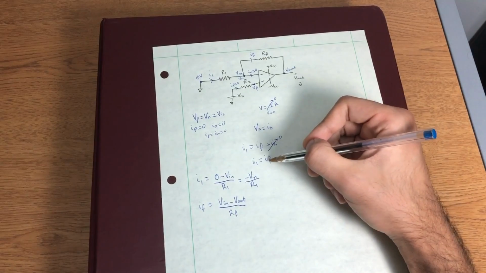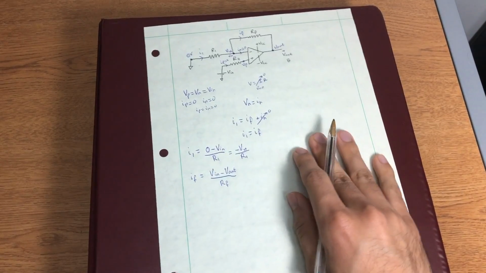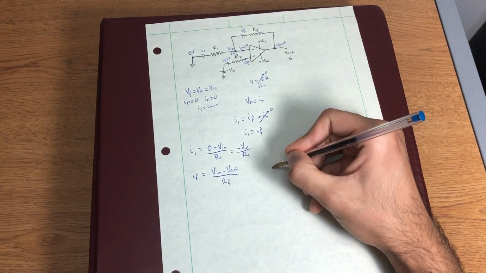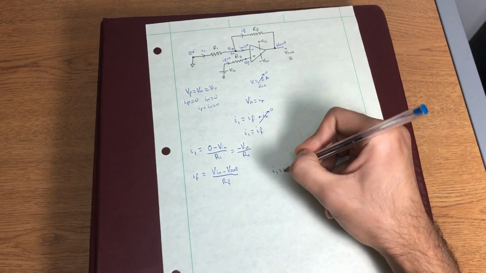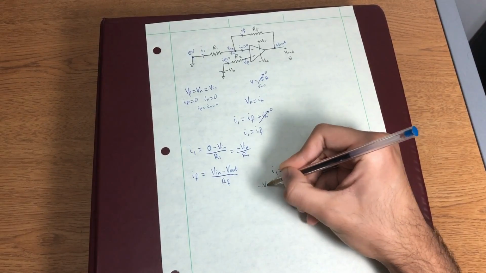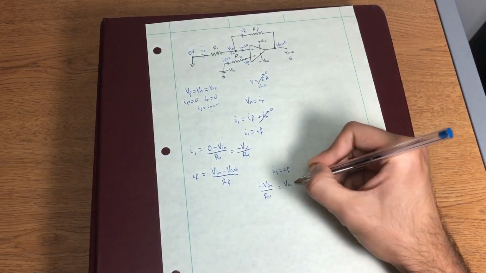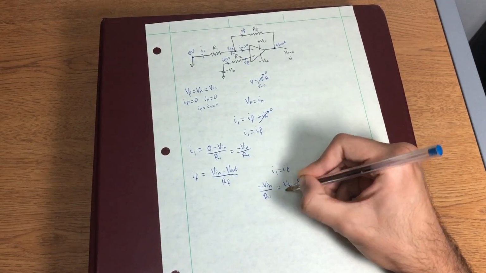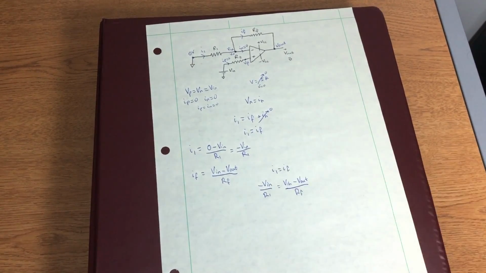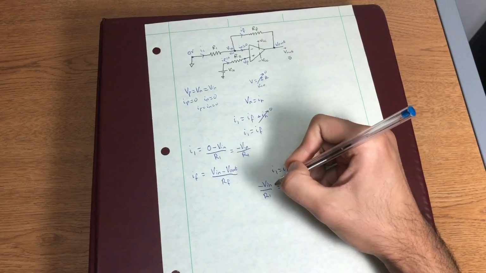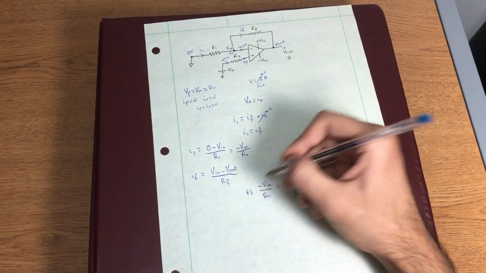Now, using this relation we just established, let's set these two equal to each other and solve for Vout. So let's do I1 is equal to IF. So negative Vin over R1 is equal to Vin minus Vout over RF. Now it's just algebraic manipulation. Solve for Vout, multiply both sides by RF.